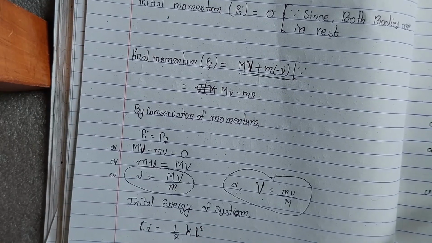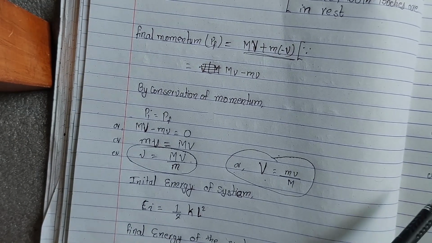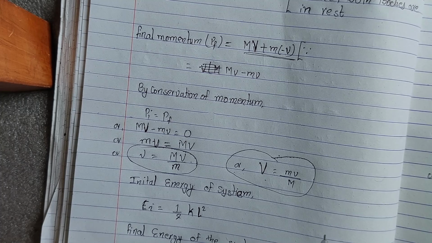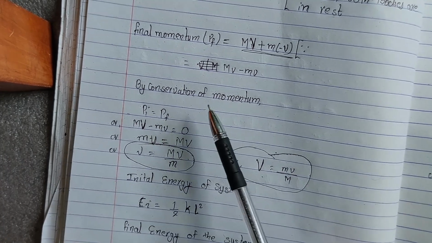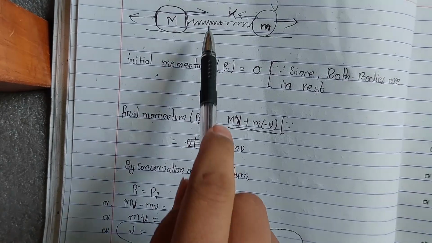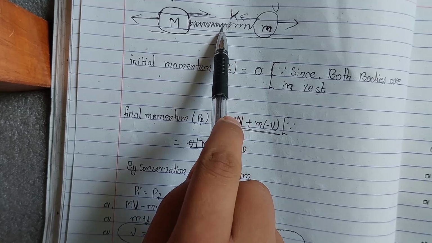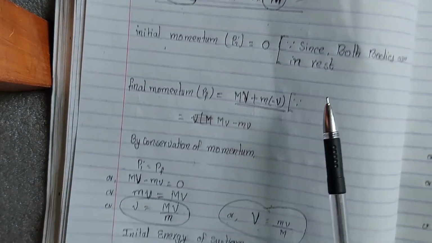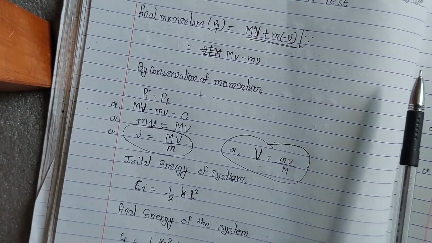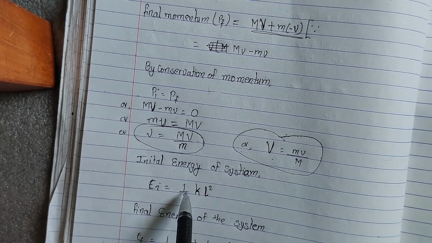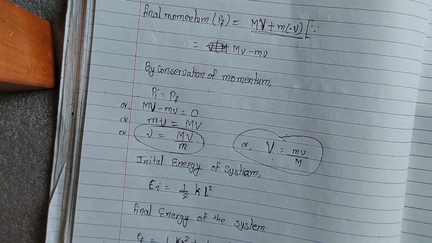After that, initial energy: when the bodies are at rest, they are connected by a spring of constant k, so they possess a certain potential energy. Initially at rest, they possess potential energy, and their initial energy becomes half k L square.